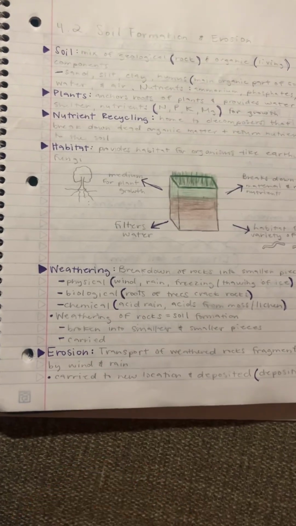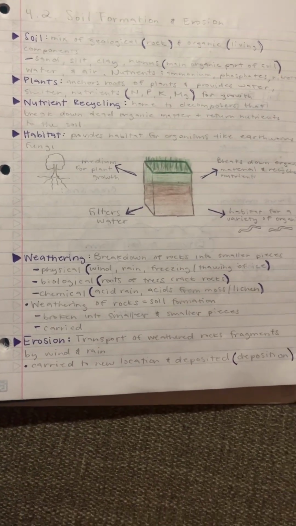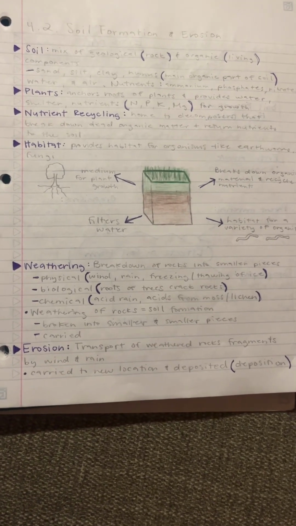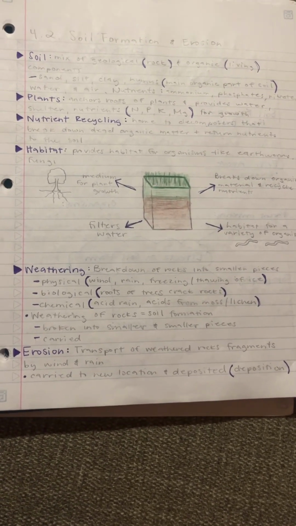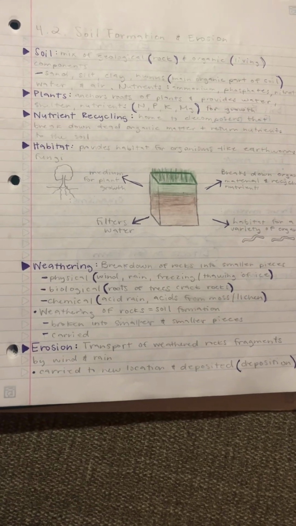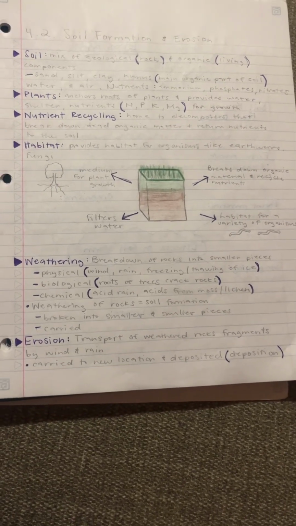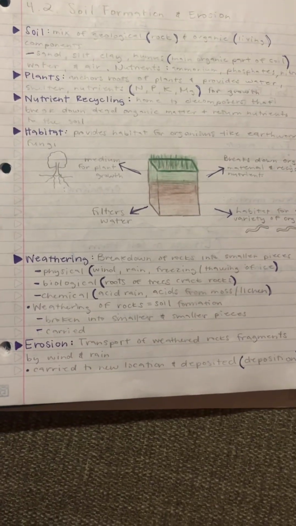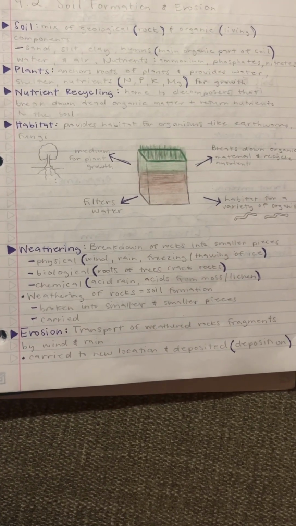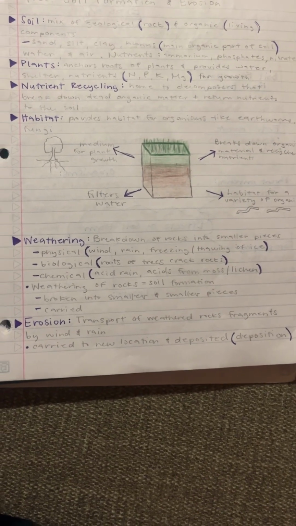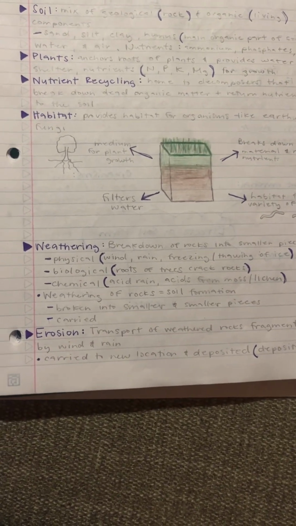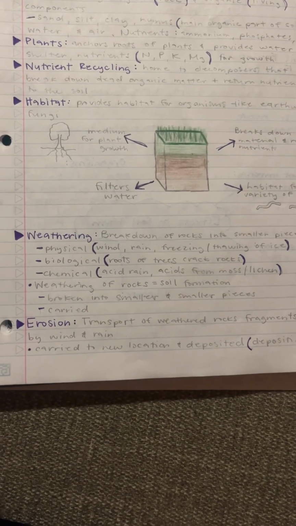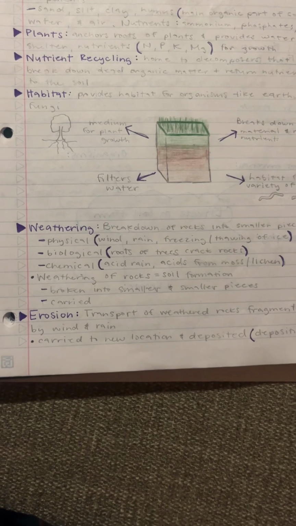So then weathering means the breaking down of rocks into smaller pieces, which can be physical, like wind, rain, and freezing/thawing of ice. Biological, which is roots of trees cracking the rocks. And chemical, which is acidic rain and acids from moss/lichen. Weathering of rocks also equals soil formation, which means they get broken down into smaller and smaller pieces.